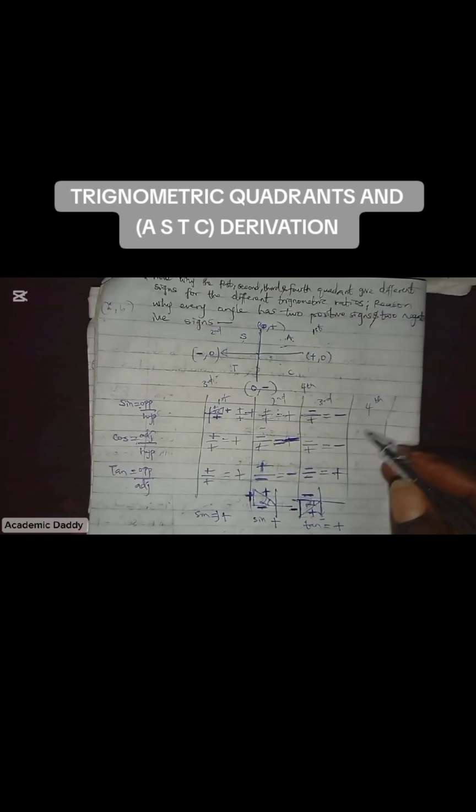So it's not just... when you say it is 1, that one is always positive. So you see that only tan is positive here. So you can see that sine in the first quadrant is positive, sine in the second quadrant is positive, tan in the third quadrant is positive. Let's check for the fourth quadrant.